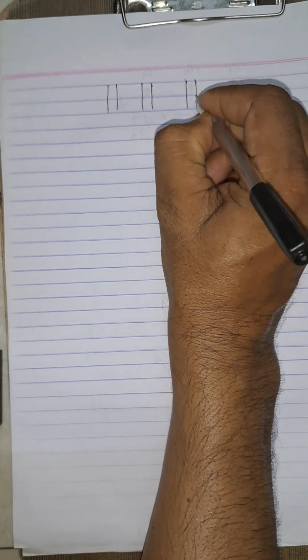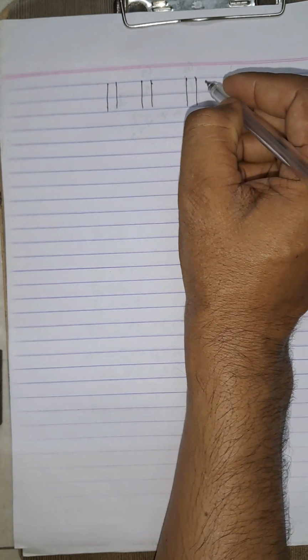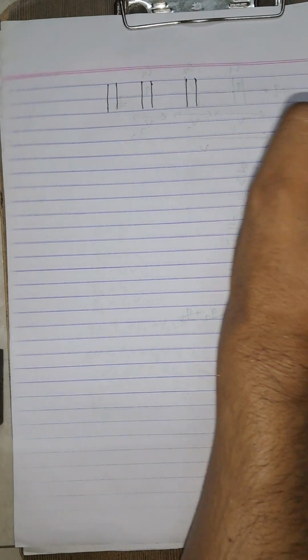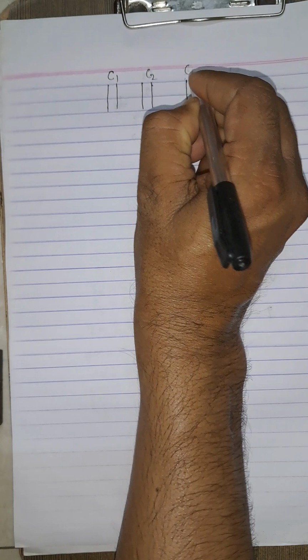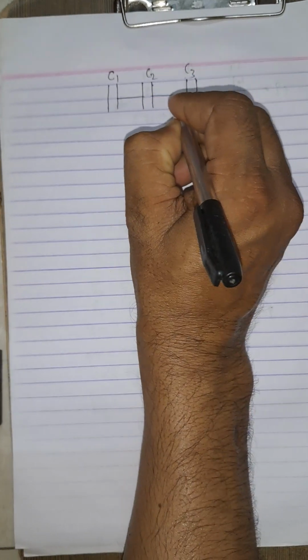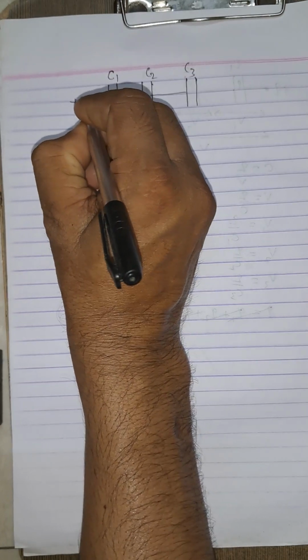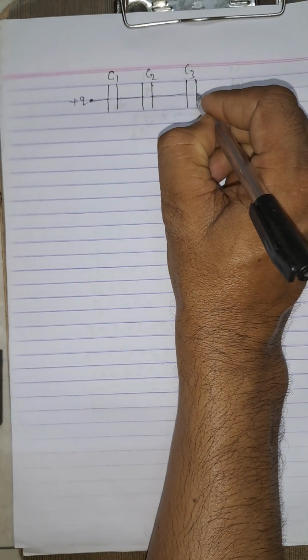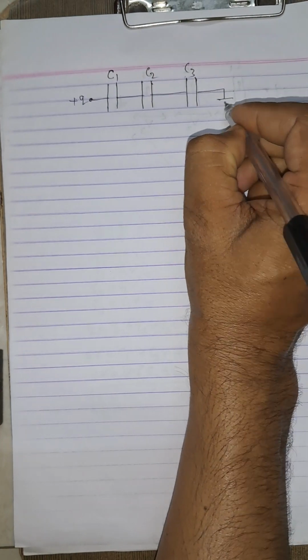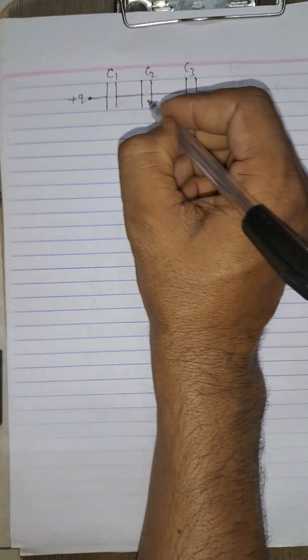This is the first capacitor, this is the second capacitor, this is the third capacitor, and more capacitors are connected in such a way. C1, C2, C3, they are connected. The first plate of the first capacitor is supplied with plus Q charge, and the second plate of the last capacitor is earthed.